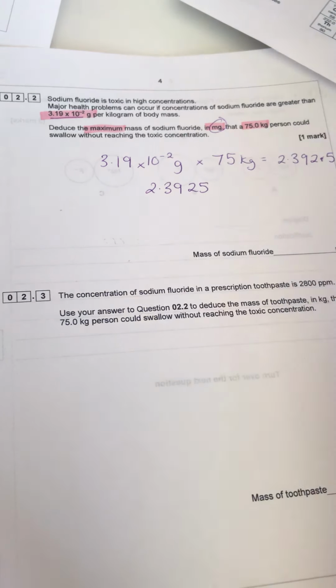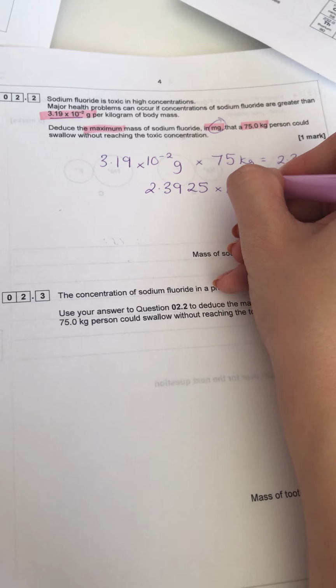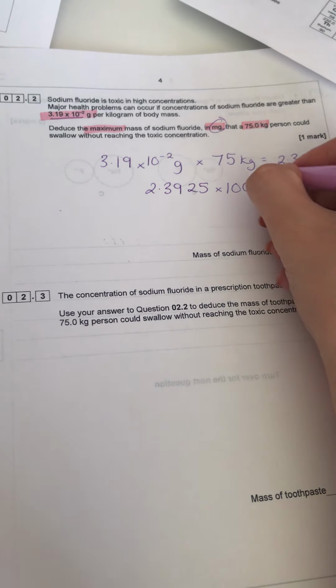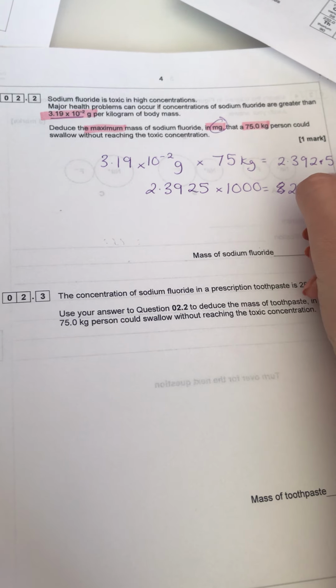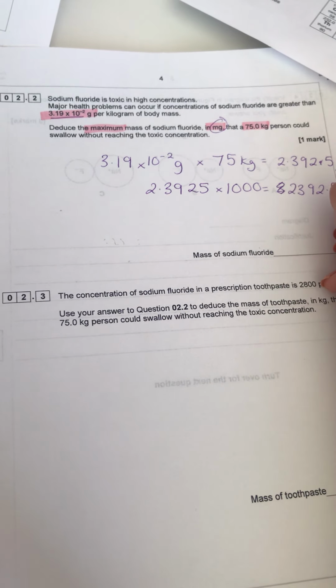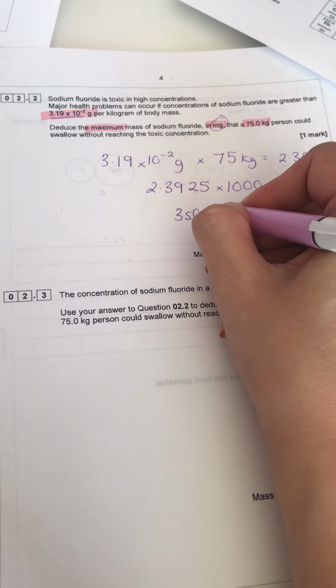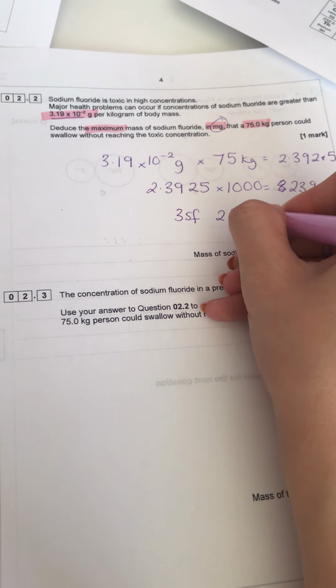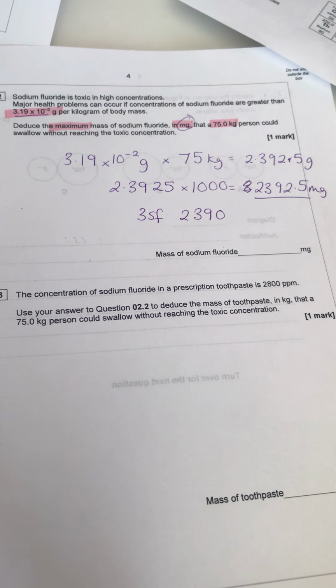I then want this answer in milligrams, so I'm going to have to take that final number, rewrite that again so you can see it clearer, and then I'm going to multiply that by 1,000 to get my answer in milligrams. Now you'll notice the final answer should be 2392.5 milligrams. You will notice on the mark scheme that they do prefer that in 3 significant figures. So 2390.